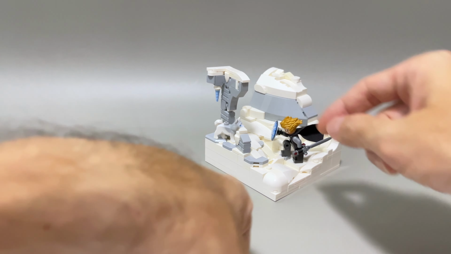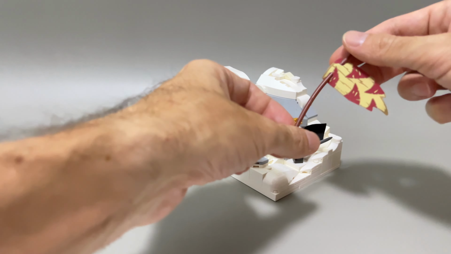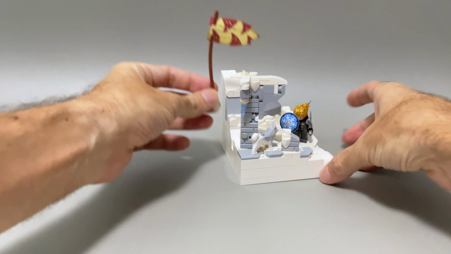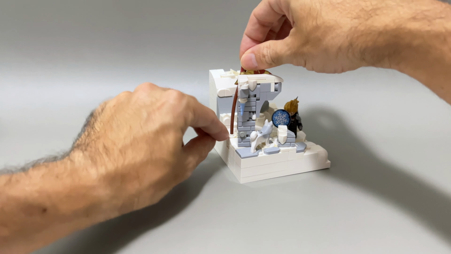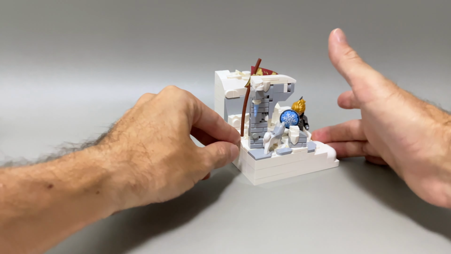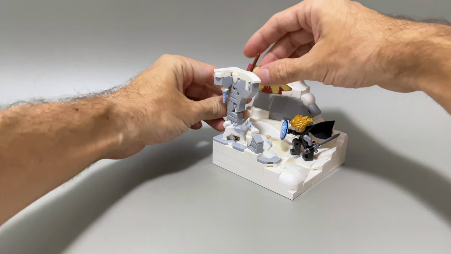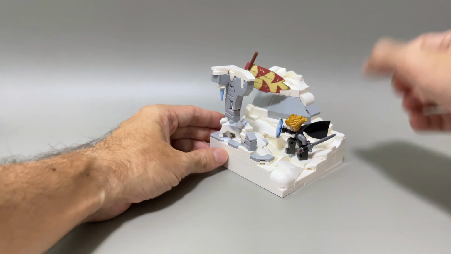Over here, I thought I would add a flag because, of course, a flag is something that can clearly indicate this wind effect that I'm trying to recreate. So I'm going to connect it over there at the back. Turn it a bit so that from the front perspective we can see the flag is flowing in the wind.